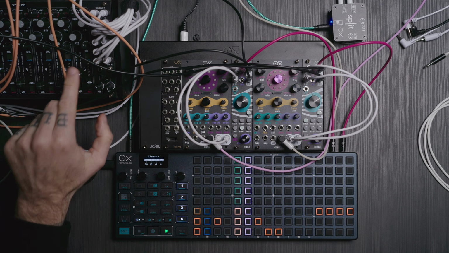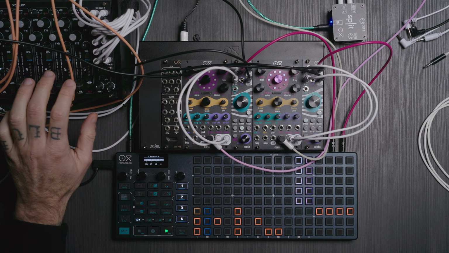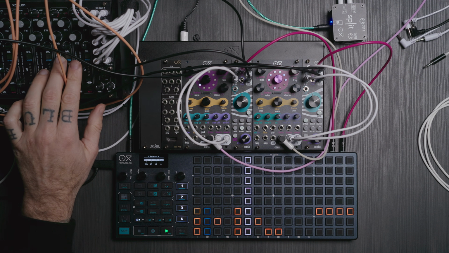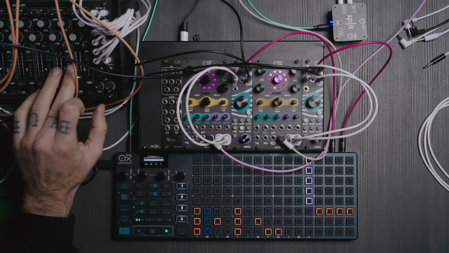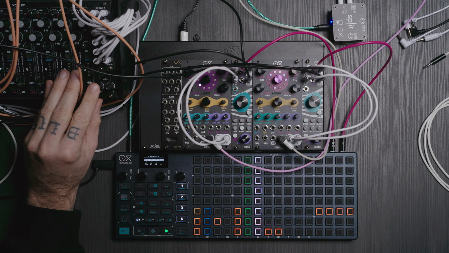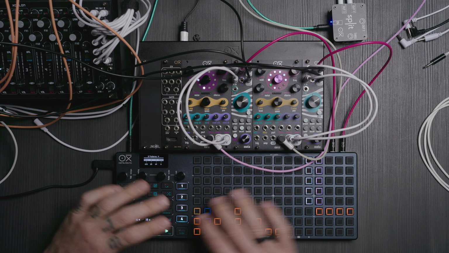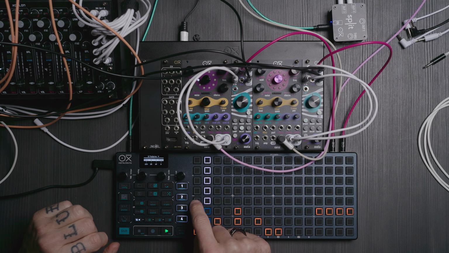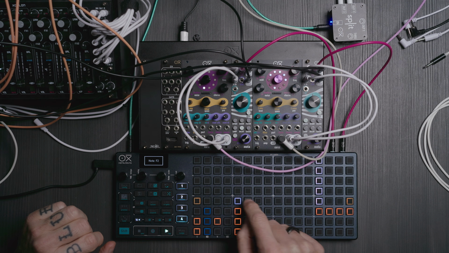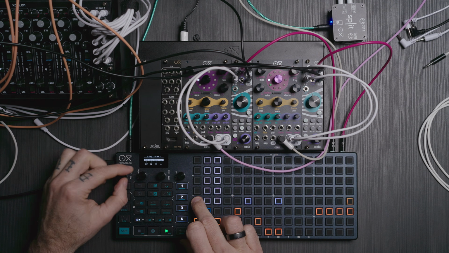I have another delay on my mixer, so sometimes I like to add some tape delay on the composition. Let's tune that down and let's add some more drum hits. I know that on this track I have another kick. I can set the velocity higher.